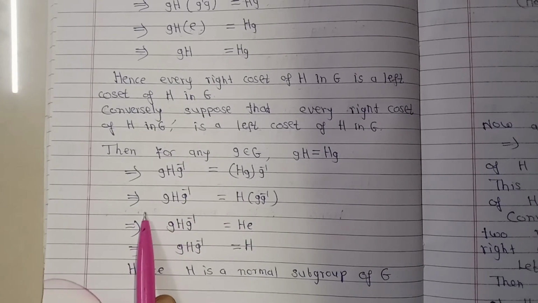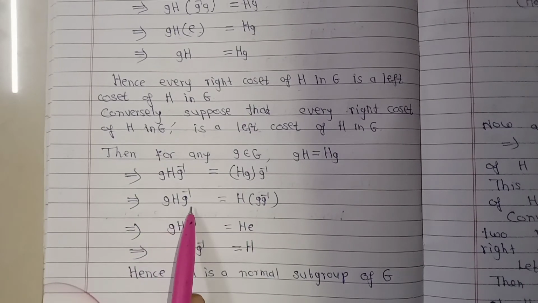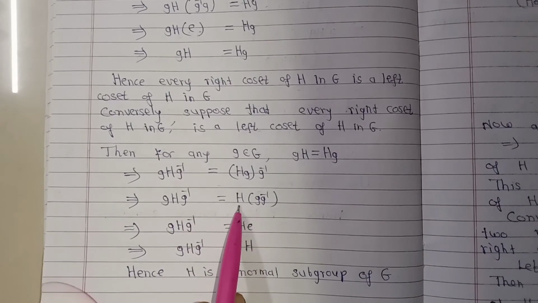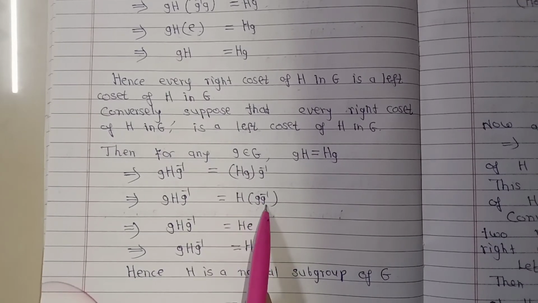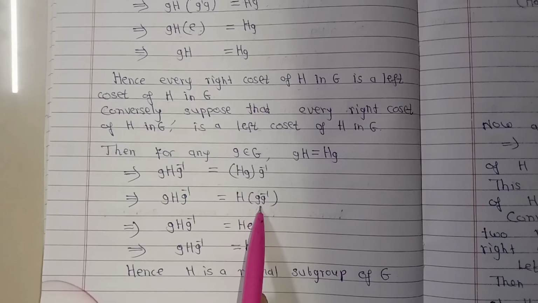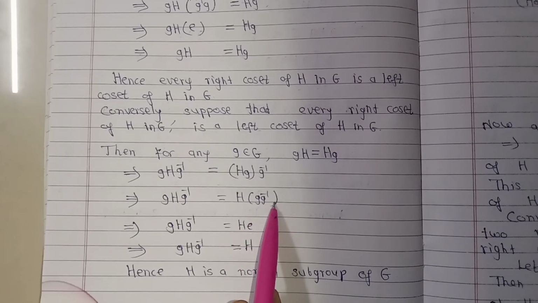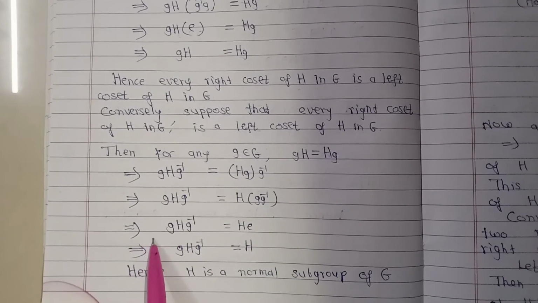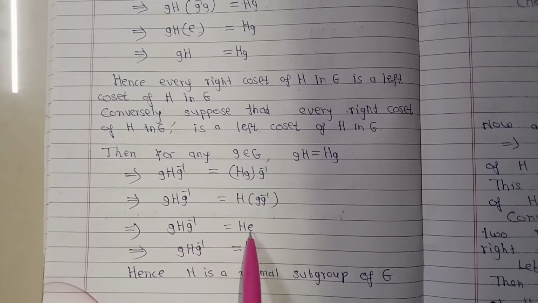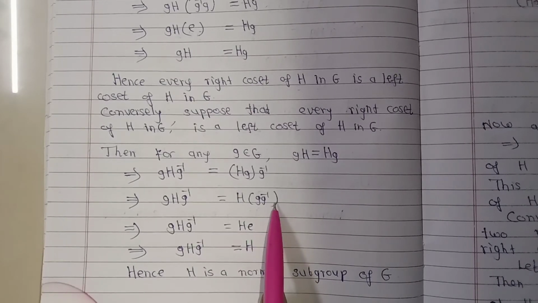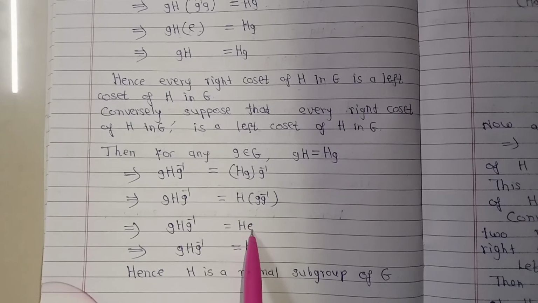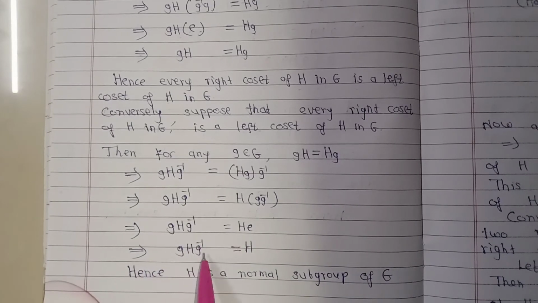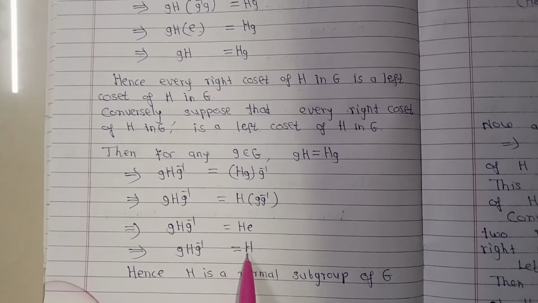This implies gHg inverse equals H into (g into g inverse) by the associative property. This implies gHg inverse equals H into e, since g into g inverse equals the identity element e. This implies gHg inverse equals H, since H into e equals H, e being the identity element.